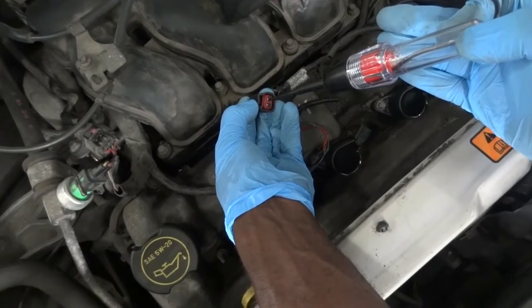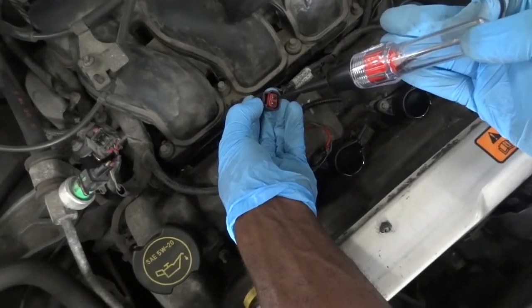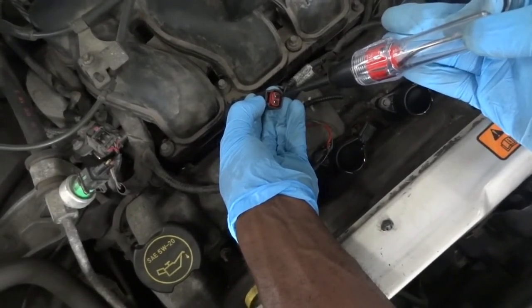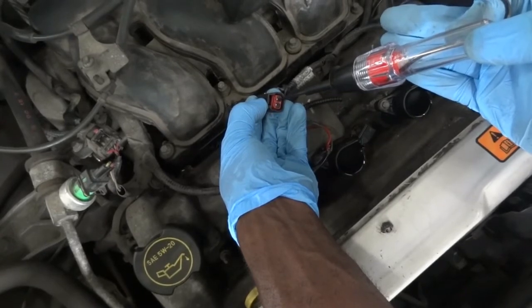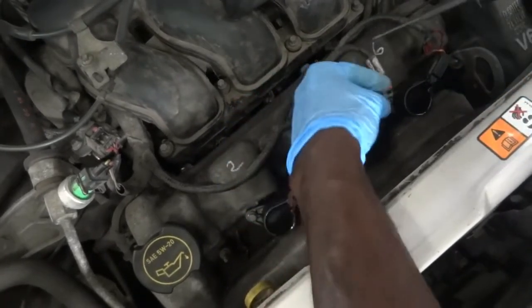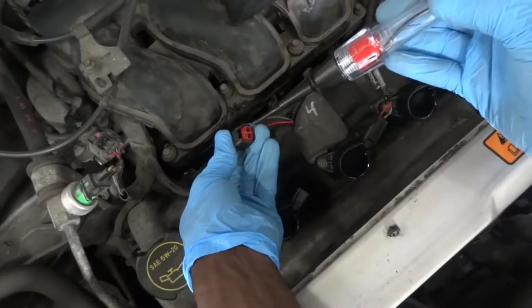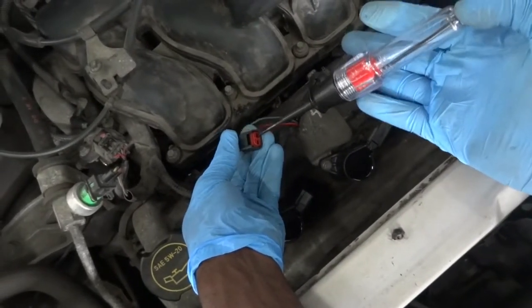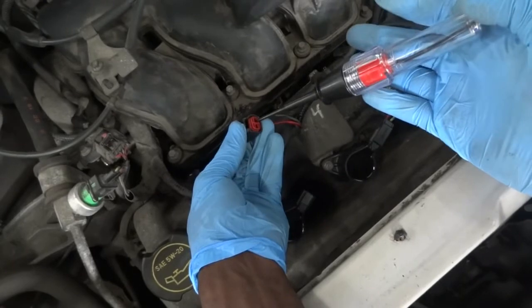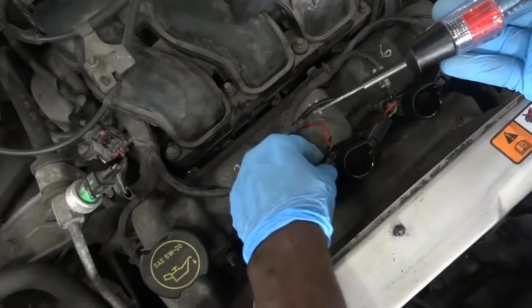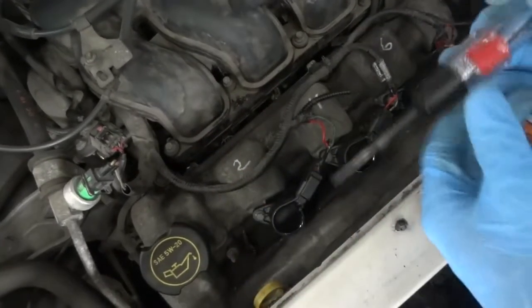Okay, test light connected to battery positive, and as I'm touching on this control wire, my test light is flickering. But when I do the same test on this coil here, nothing happens.